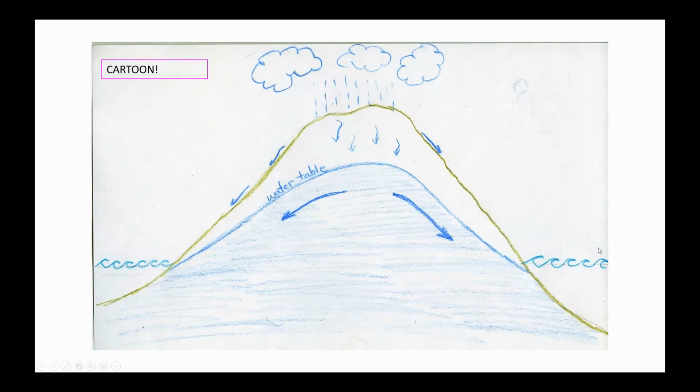I'm sorry, Lynn Canal, and over here is Chilkat River, and this is Mount Riley. So imagine it's raining and the water rains down, and some of it runs down the hillside in streams down to the ocean, and some soaks into the ground and makes its way down to the water table.